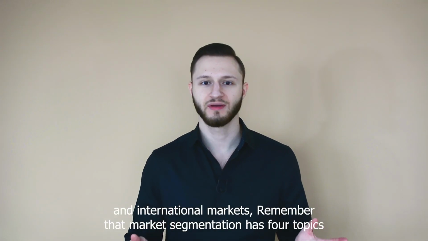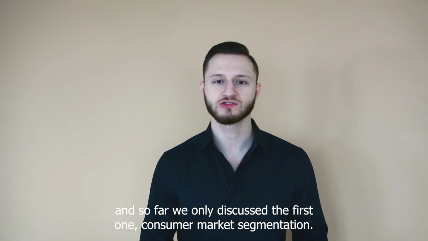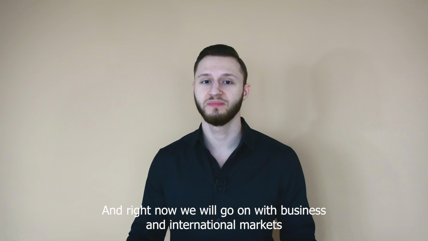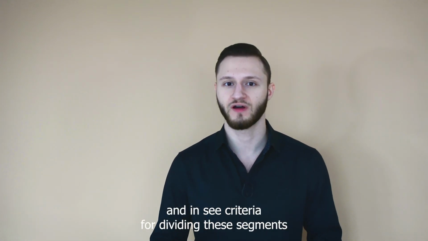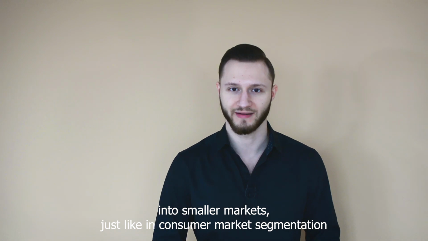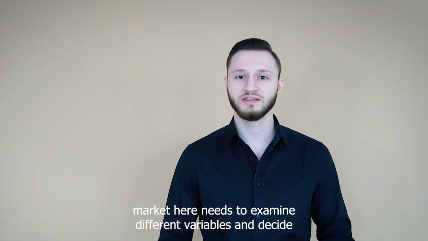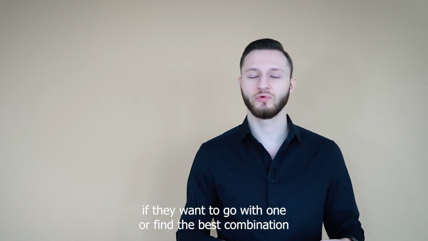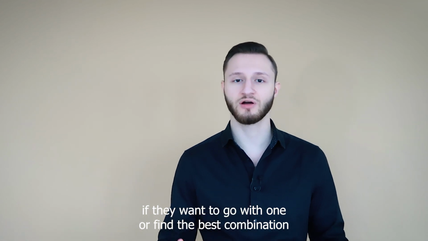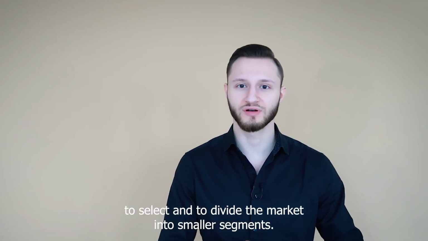Remember that market segmentation has four topics, and so far we only discussed the first one, consumer market segmentation. Right now we will go on with business and international markets and see criteria for dividing these segments into smaller markets. Just like in consumer market segmentation, a marketeer needs to examine different variables and decide if they want to go with one or find the best combination to select and to divide the markets into smaller segments.